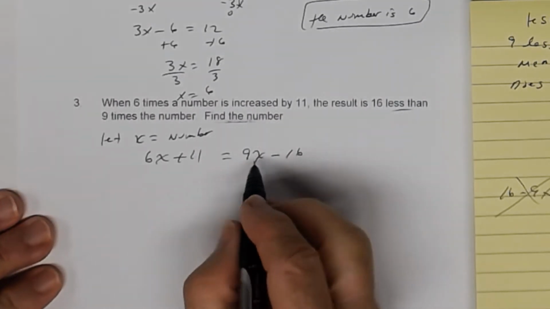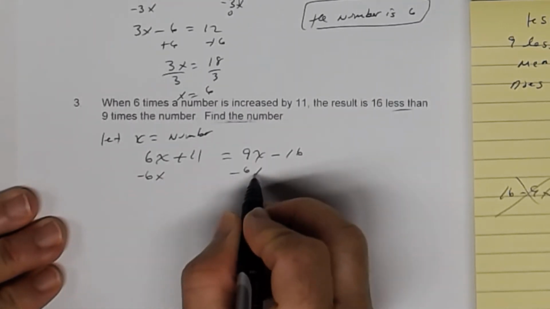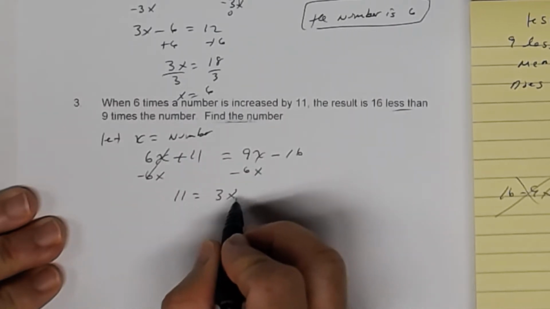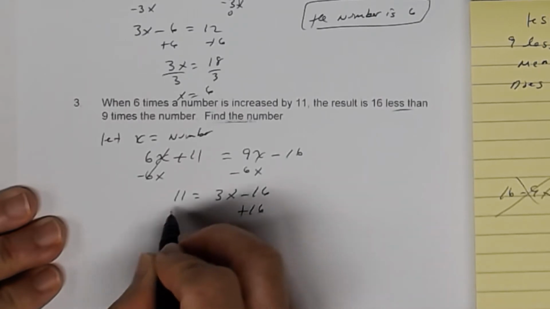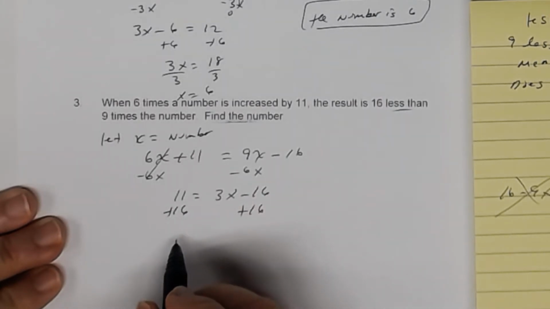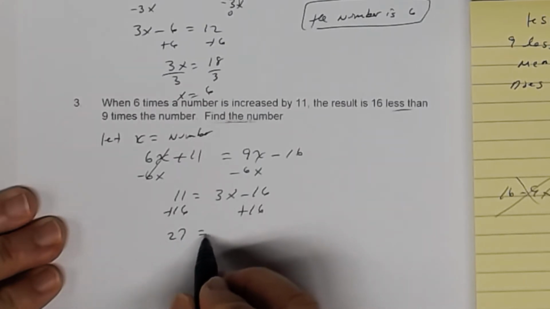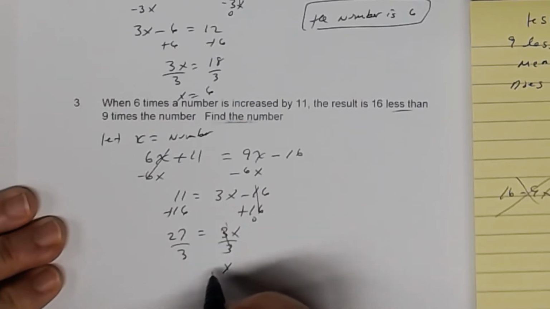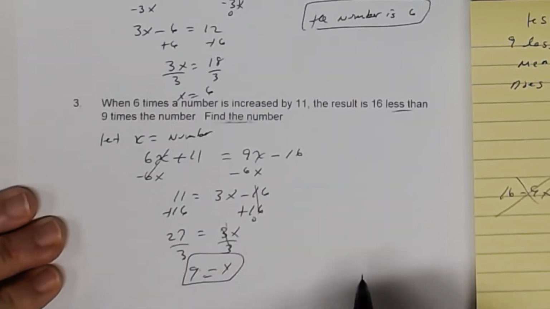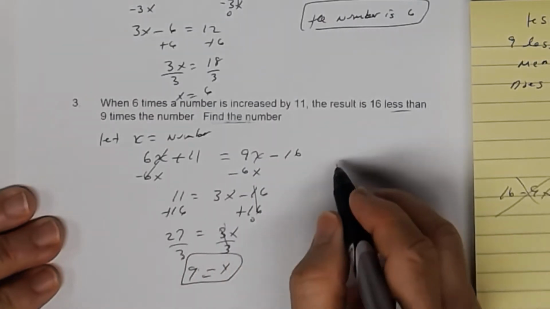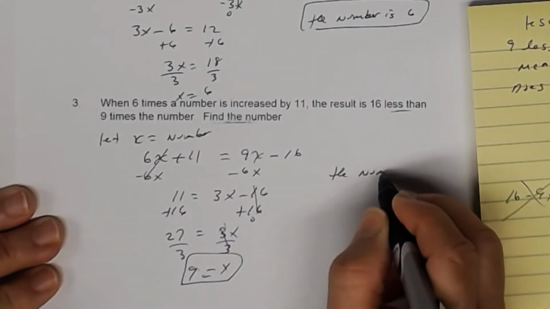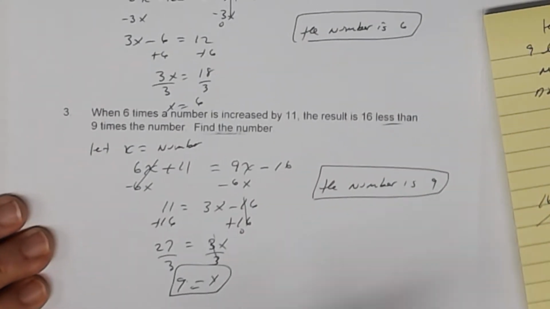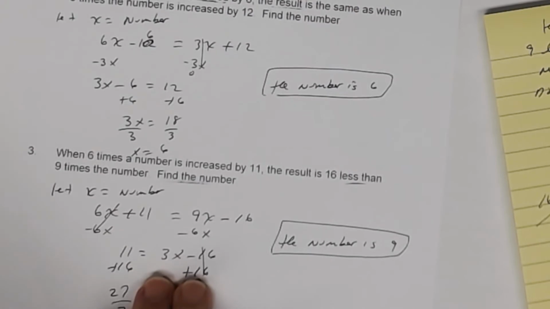Let's go ahead and solve this linear equation. I'm going to go ahead and subtract 6x from both sides. Combine like terms, I get 11 equals 9x minus 6x is 3x minus 16. Add 16 to both sides. 16 plus 11 is 27 equal 3x. Divide both sides by 3. I get x to be 9. Okay? And so that's what you want to find, and so that's your number. So the number is 9. Okay? All right, so that's number 3. Let's look at number 4.